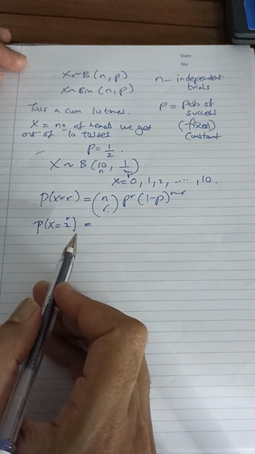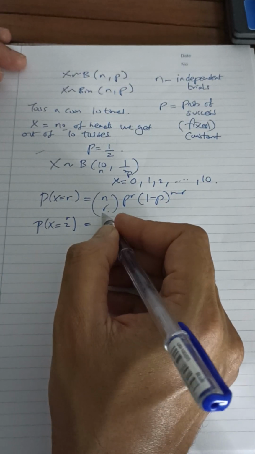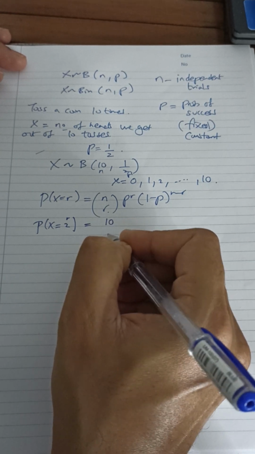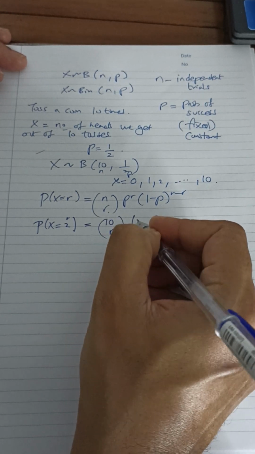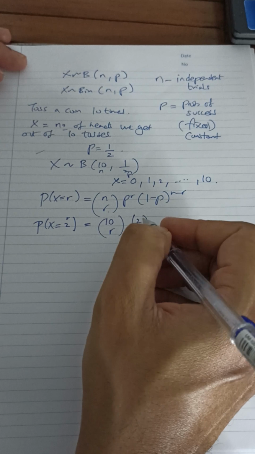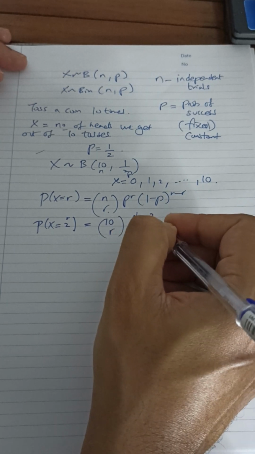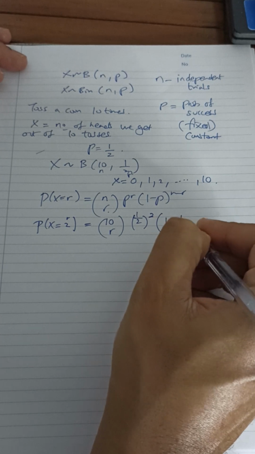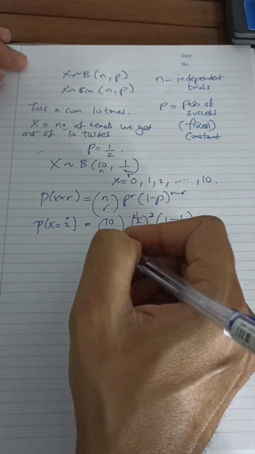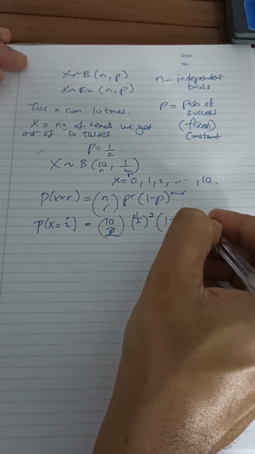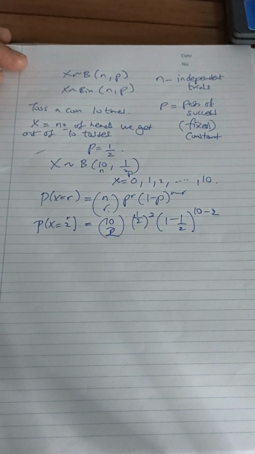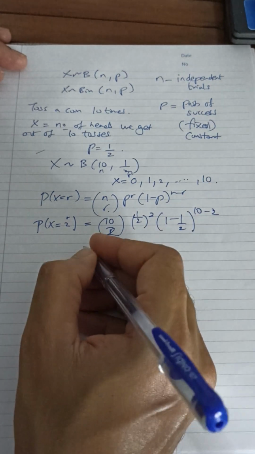So one thing you can do is label the different things. So nCr would be 10C2, and p which is half, so it's half to the power r, power 2, times (1 minus half) to the power n minus r, so here r is 2, it will be 10 minus 2. All right, so that's what it's going to be.